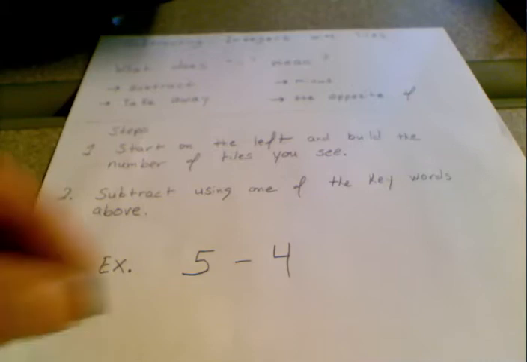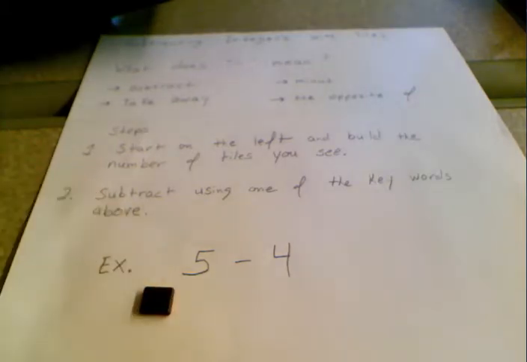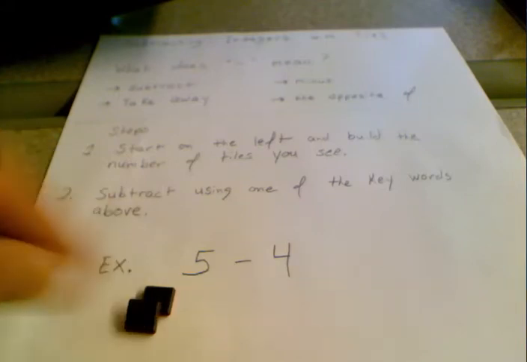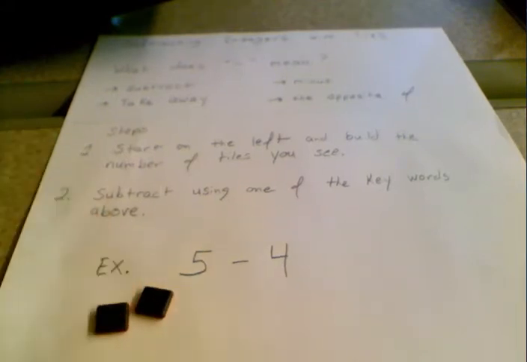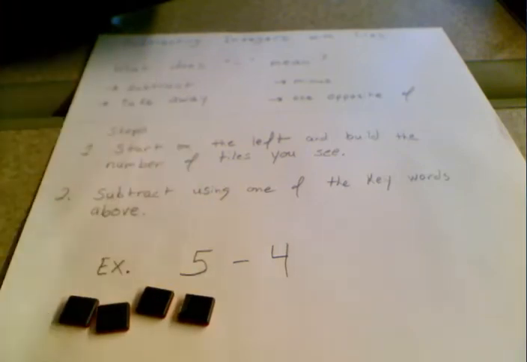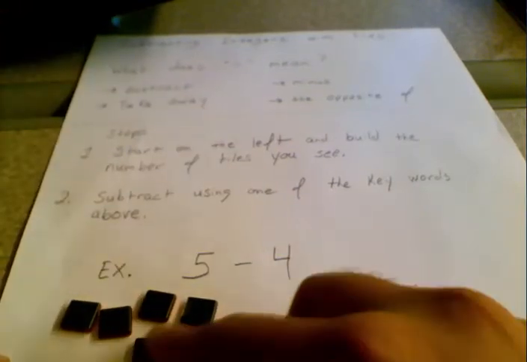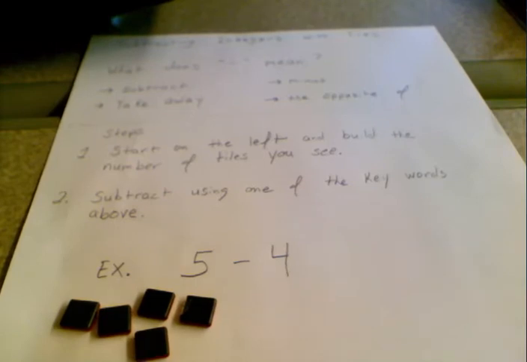First, we're going to start here, again, on the left. And on the left, it tells us that there are 5 positive tiles, which are blue tiles. I'm going to start with 5 tiles. And now, it's really important when you see subtraction to read the sign correctly. It says 5 take away 4, or 5 minus 4, 5 subtract 4. So what would that look like?